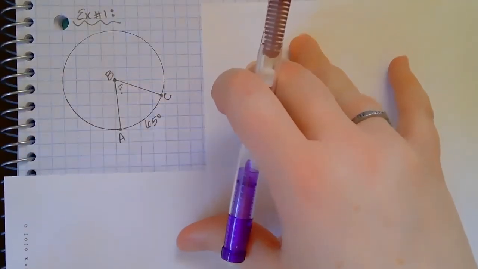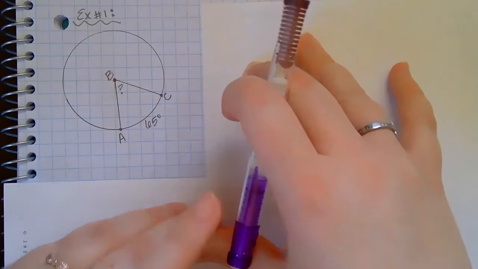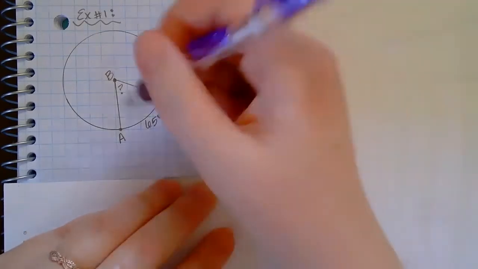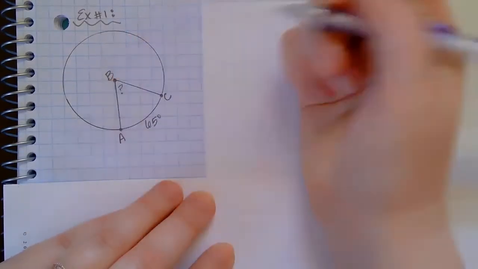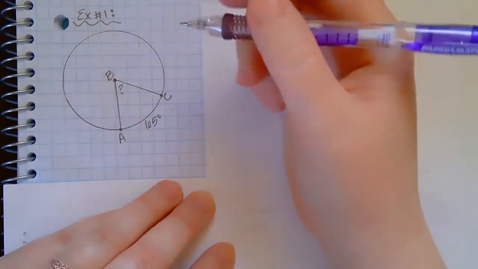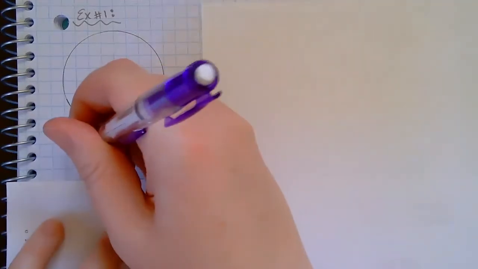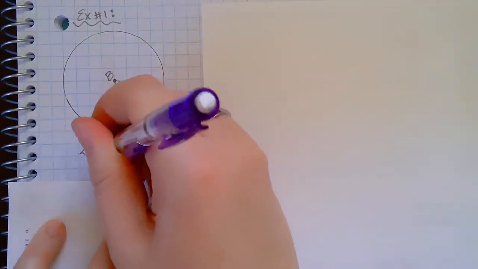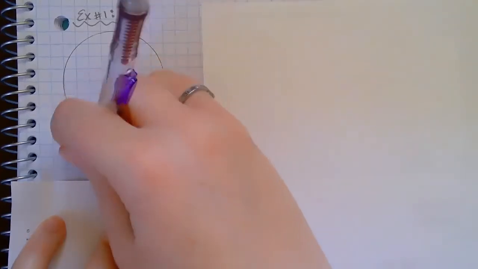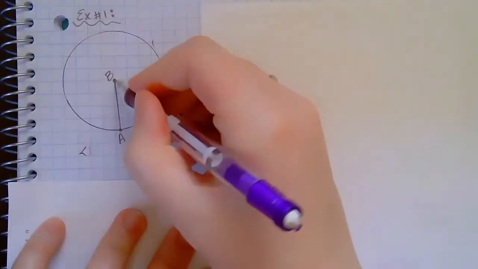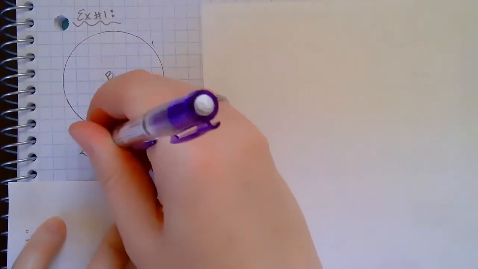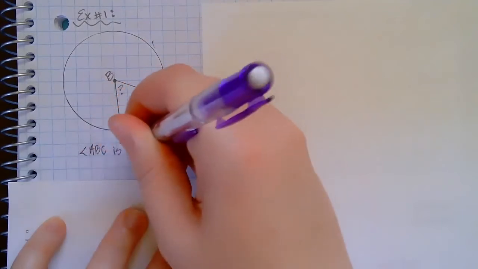Okay? First thing we're going to do is decide what kind of angle it is. So you can see that this angle starts on B. B is in the center of the circle. So we would call this a central angle. So angle ABC, I'm sorry, I put that the wrong way. B has to be in the middle because that's where the angle actually is. ABC is a central angle.